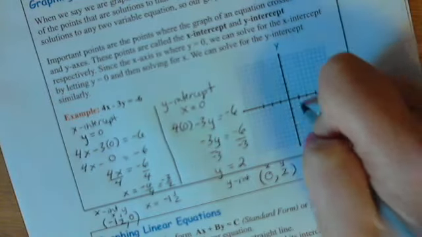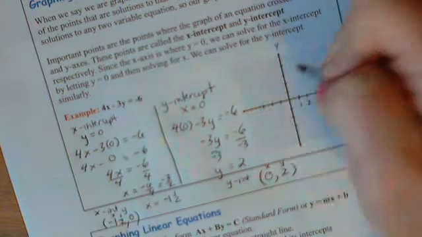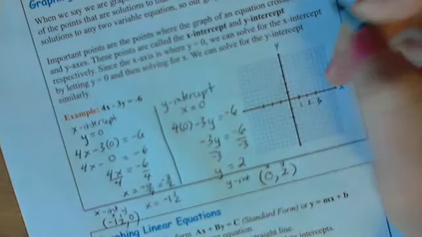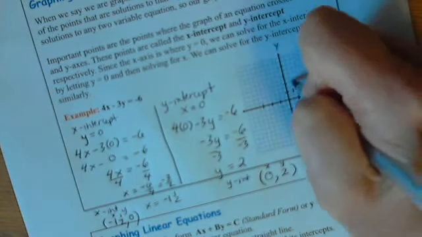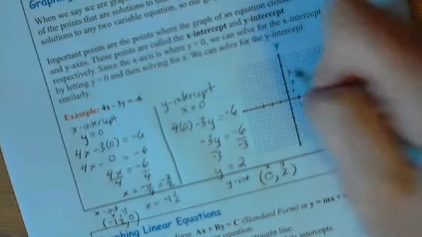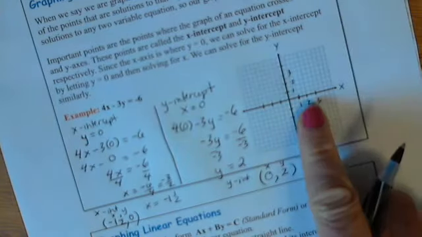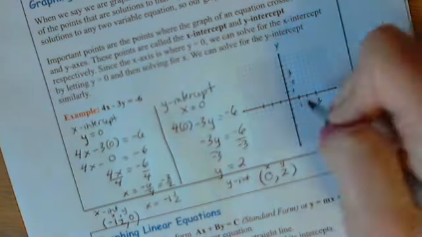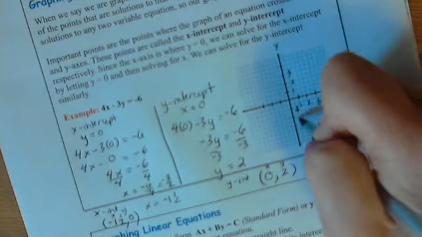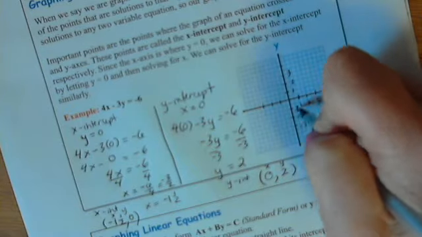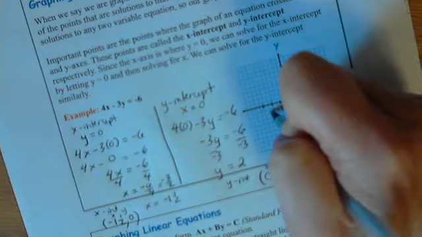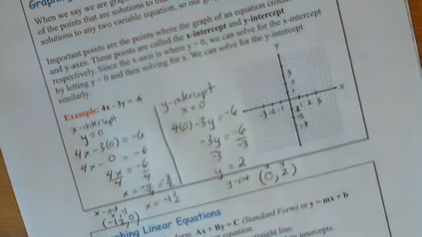So, 1, 2, 3. Remember, you do need to number when you're changing the value of a unit. 1, 2, 3. And make sure you skip 2 spaces for every single value you're labeling. Negative 1, negative 2, negative 3. So again, we're labeling our axes. We're skipping 2 spaces for every unit. Take a second to finish that up.